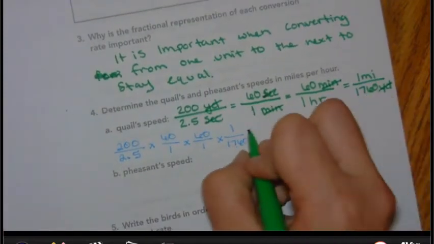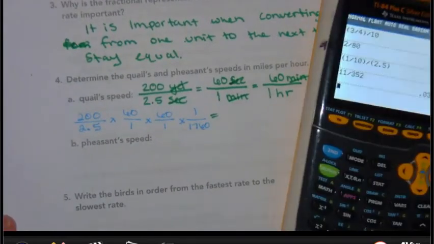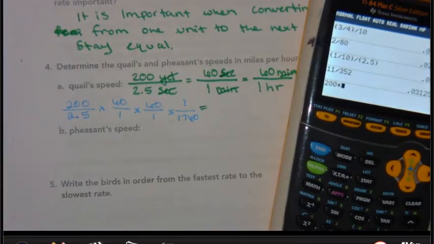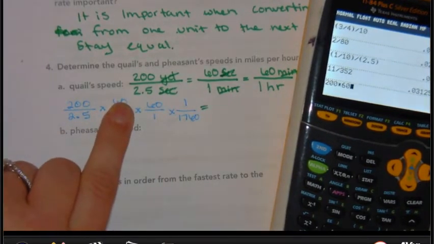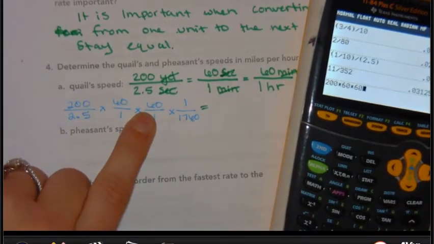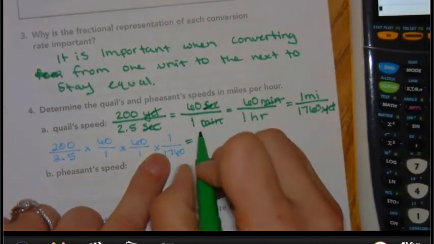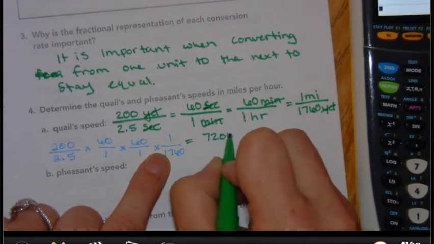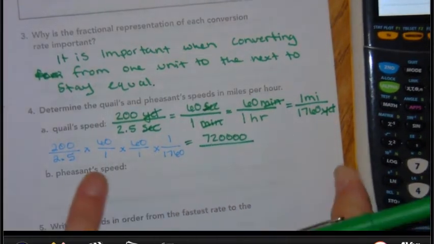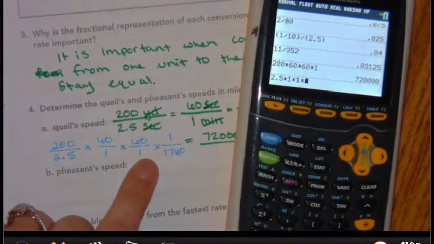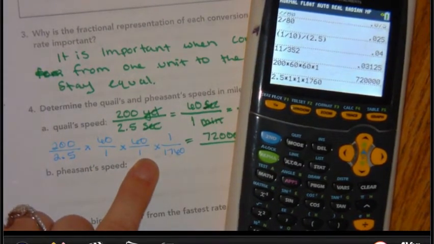Okay. All right, so let's grab our handy dandy calculator. So I'm going to type in 200 times 60 times 60 times 1, and I reach 720,000 over 2.5 times 1 times 1 times 1760.